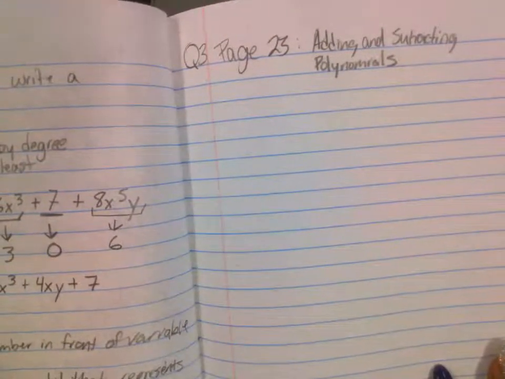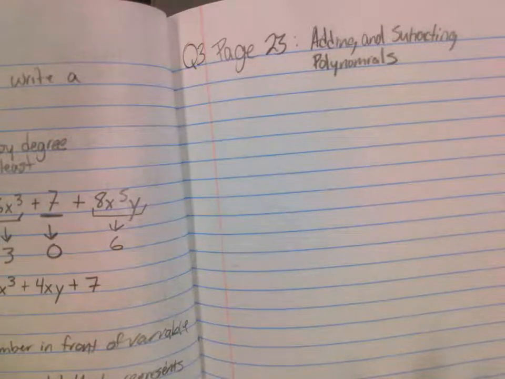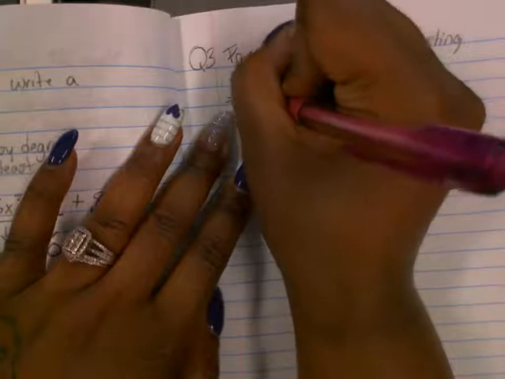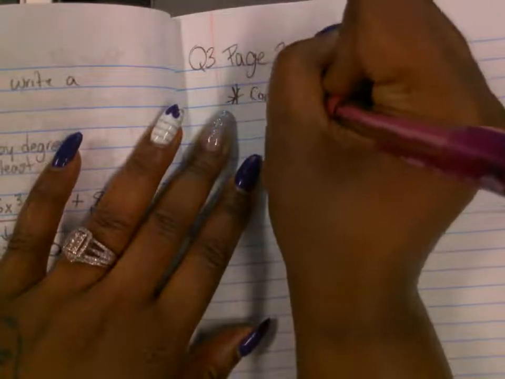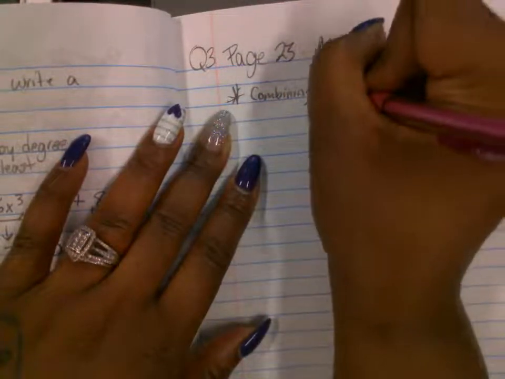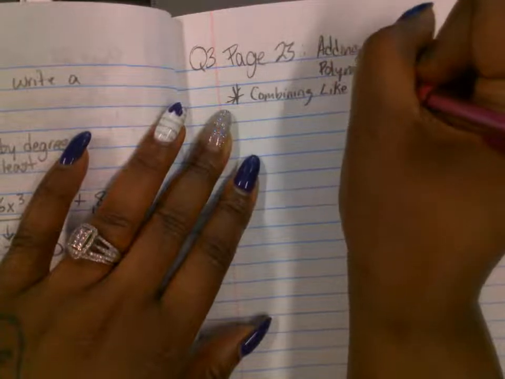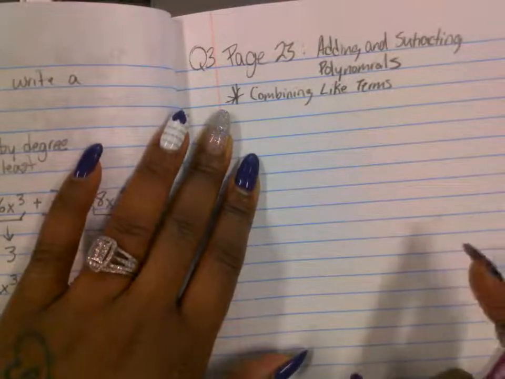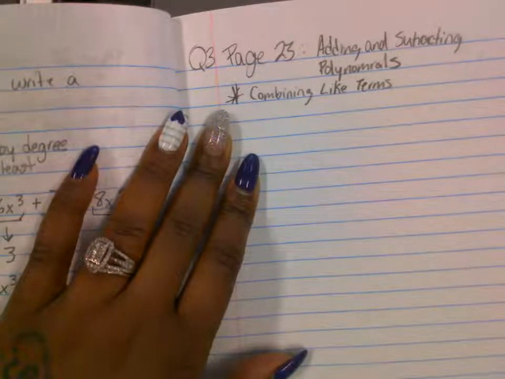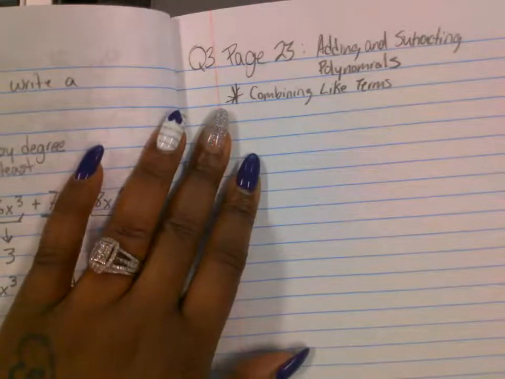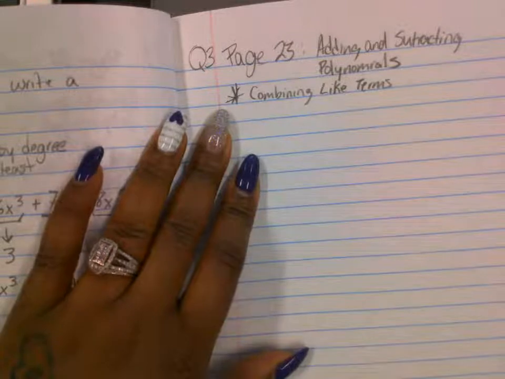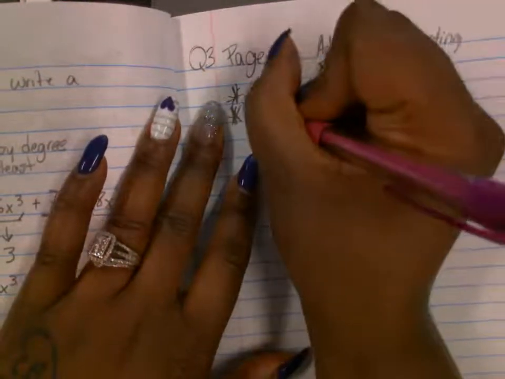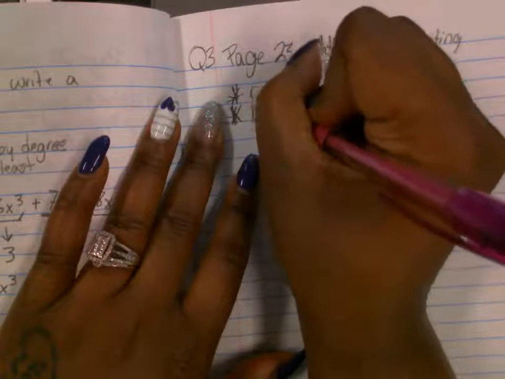All right, so this is how you add and subtract polynomials. Really what you're doing is combining like terms. Like terms must have the same variable and the same exponent attached to that variable in order to add or subtract them. Super important.